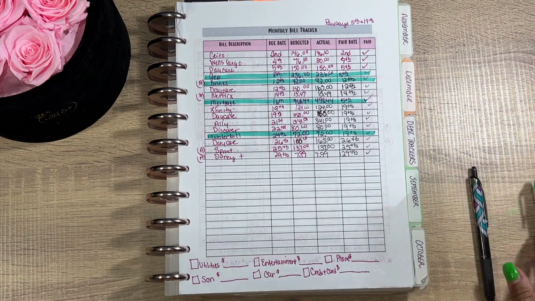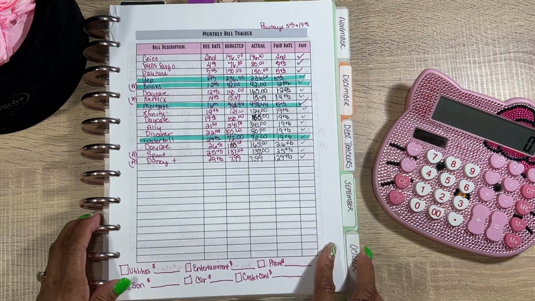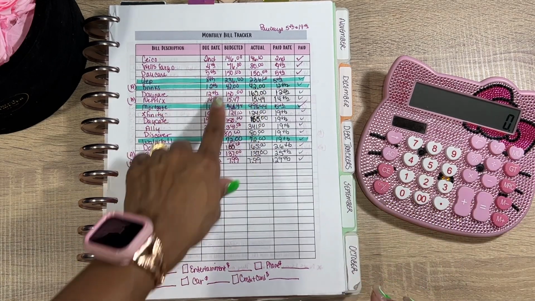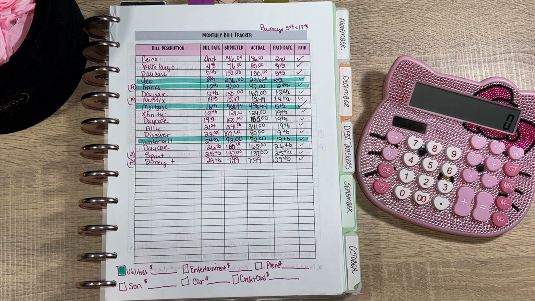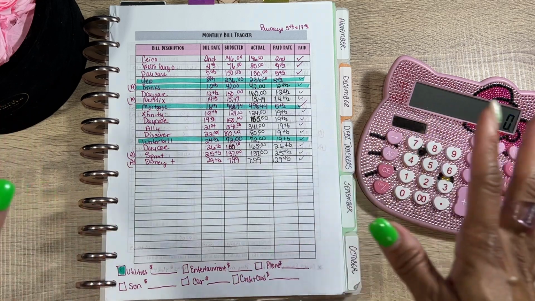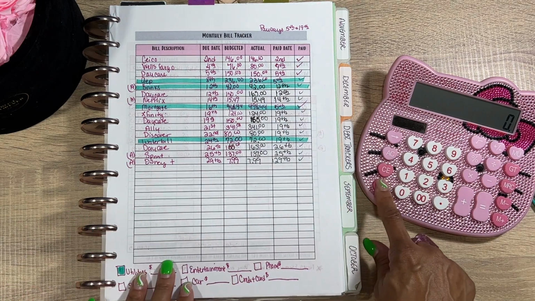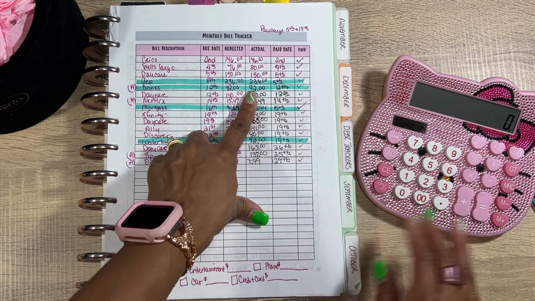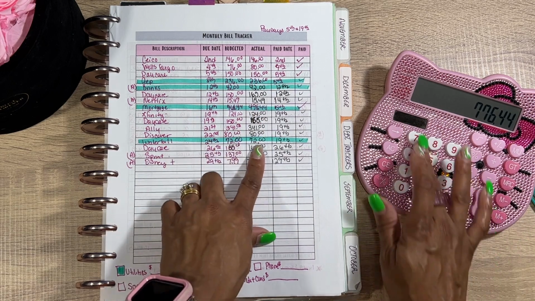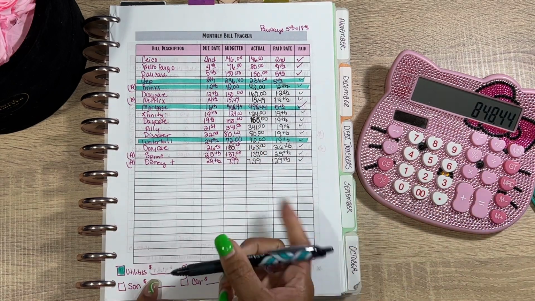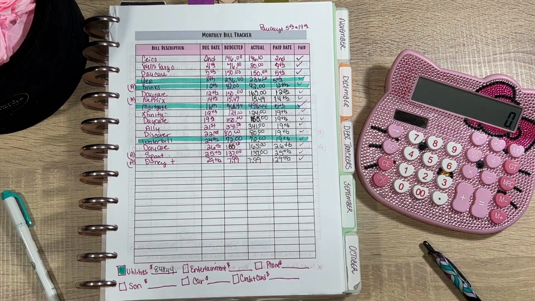All right, so next what I do with my calculator is add up, and I'm going to scoot this over a little bit so you guys can see. All right, so I add all of my utilities that I have for the month. Yeah, this isn't as fun as cash stuffing, but I promise you guys, if you do this, you would be like, oh, okay, this makes sense to me. This makes sense to me. All right, so we got 236 plus 42 plus 498.44 plus $72. All right, so we got $848.44.